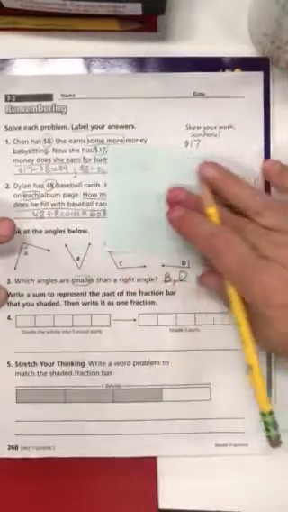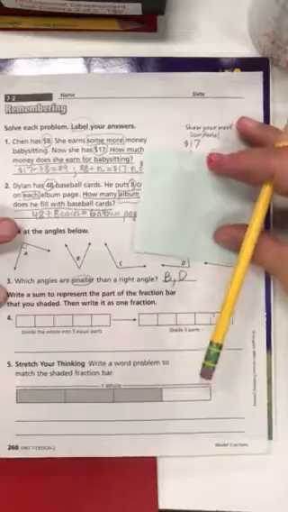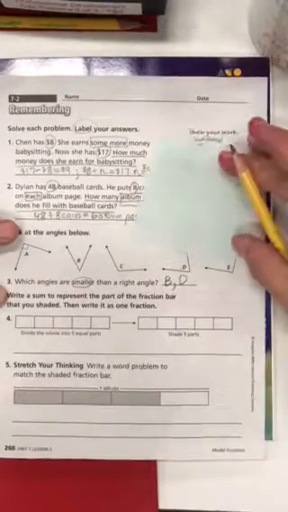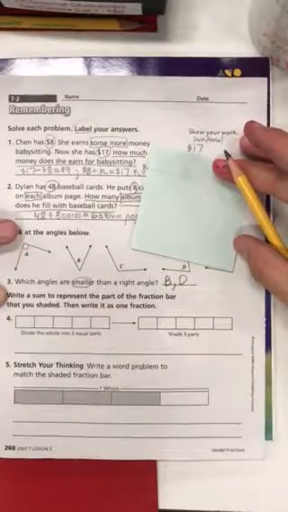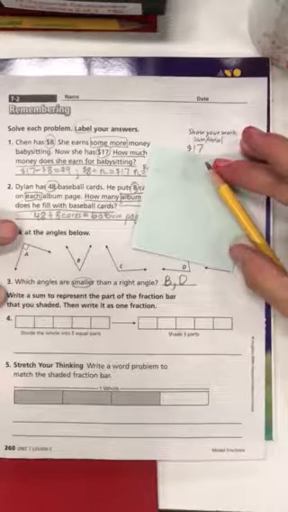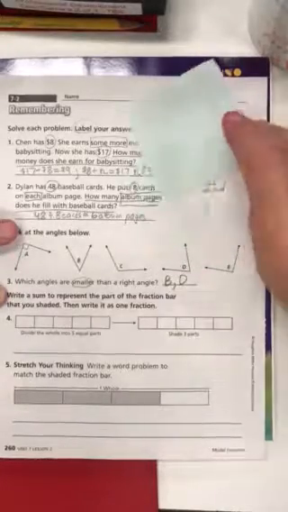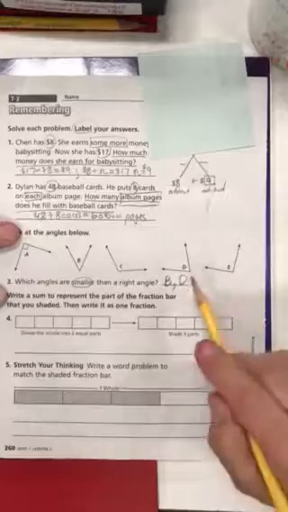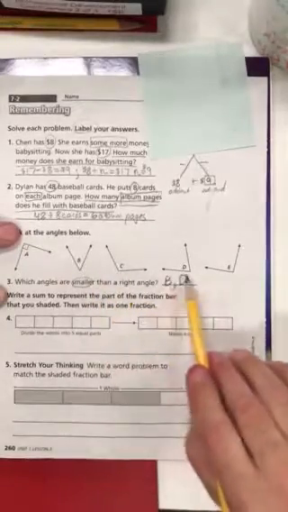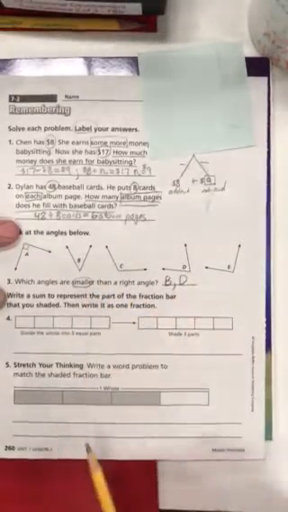And E looks like it's greater than. If we line up one of the sides and the other one, you could see it's greater than. It doesn't line up with the paper, and it's greater than. So only B and D are smaller than a right angle.